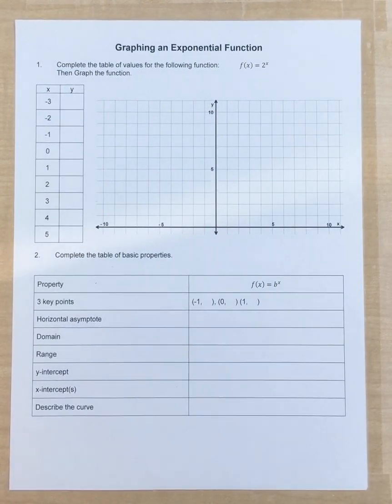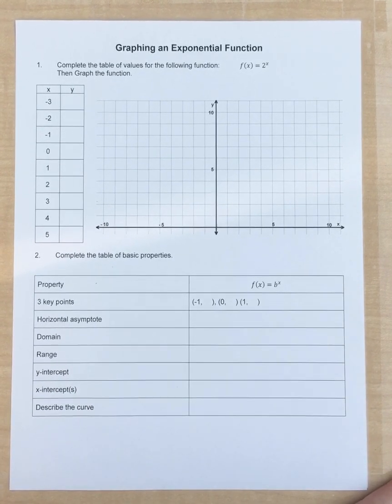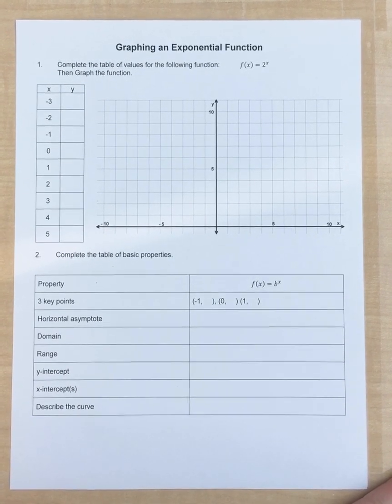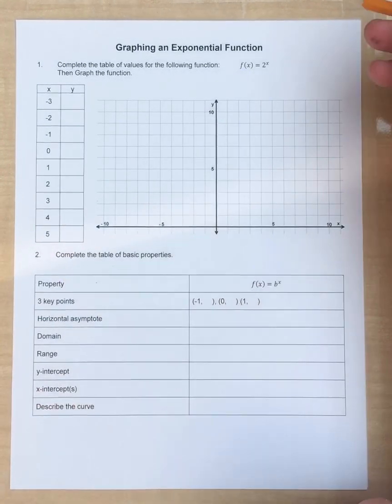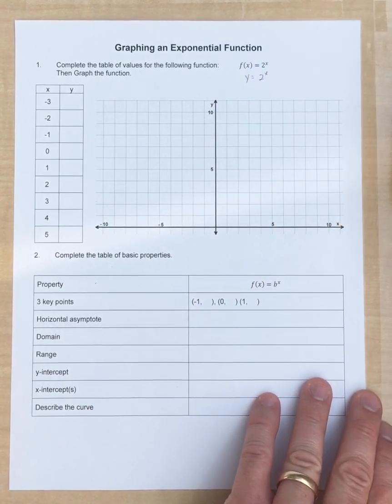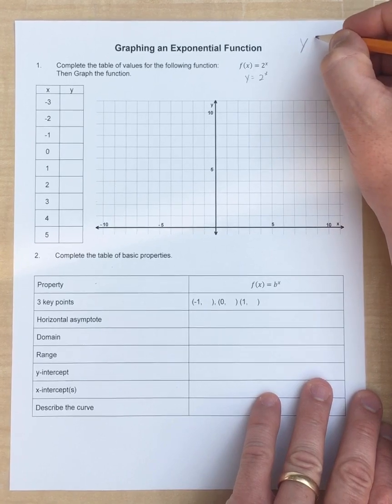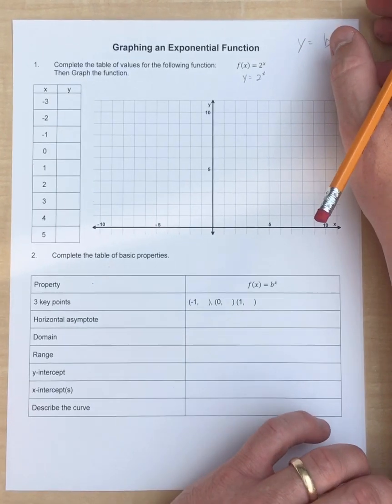Okay, so now we're going to work on a couple of quick tips on graphing transformations of exponential functions. But before we do that, I want to show you a couple of quick patterns that will help you graph any exponential function. So this is, of course, y is equal to 2 to the x, which is a base of 2. But in general, y is equal to b to the x. How do we find our 3 key points and then go from there?